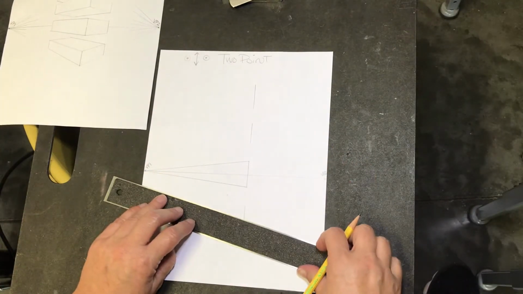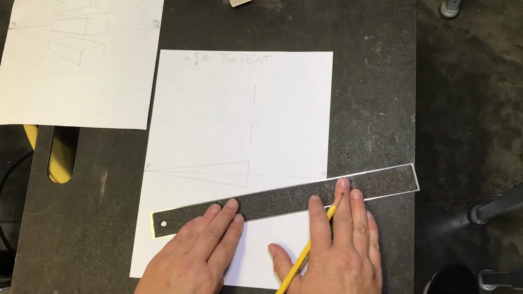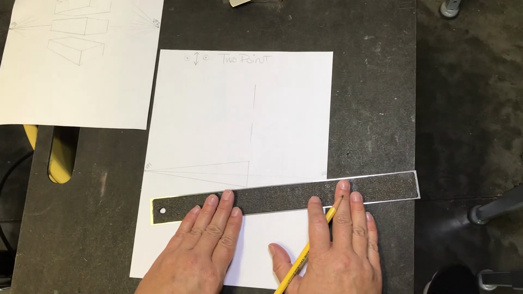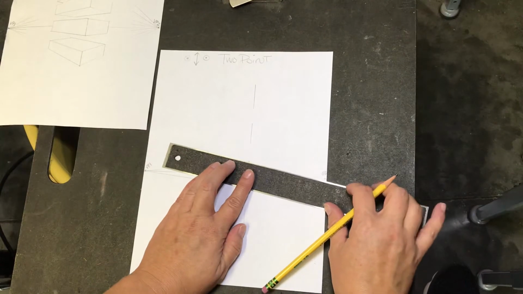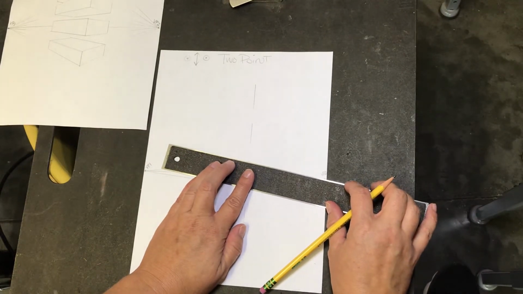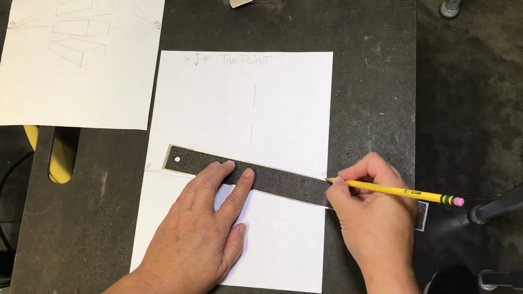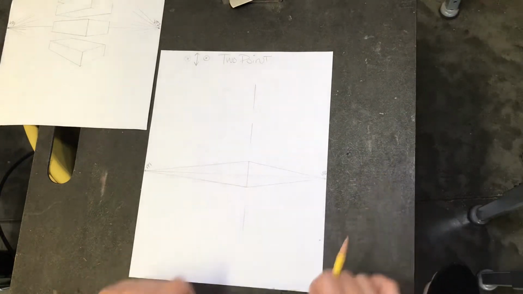Okay. Then I'm going to take the bottom of that same line and I'm going to go to vanishing point 2 for the right hand side of the object.